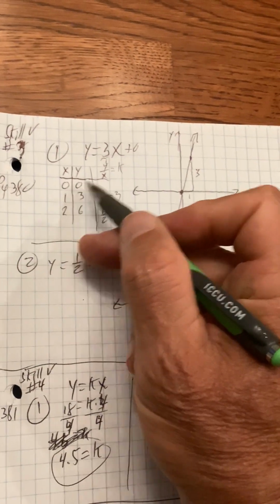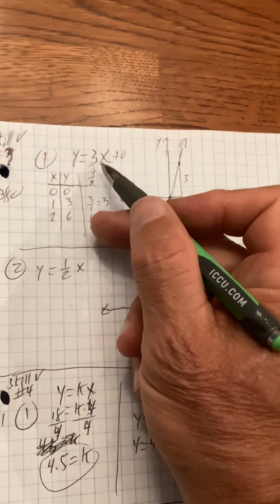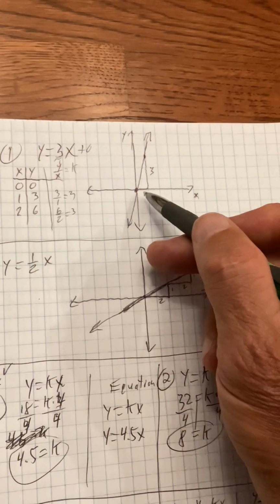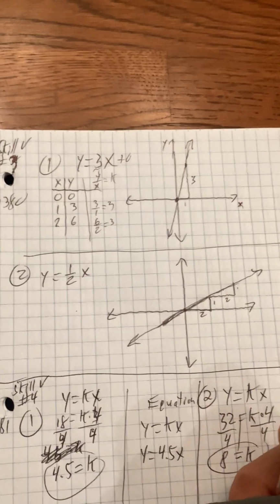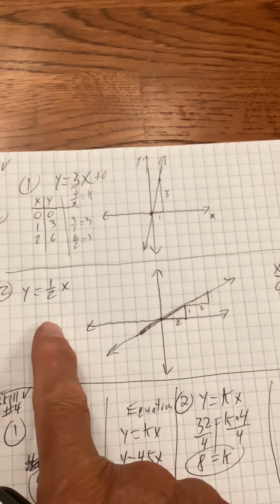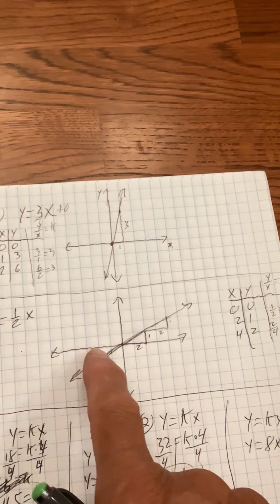Or you can make a table. If you plug in 0, you get 0. You plug in 1, you get 3. Plug in 2, you get 6. But here's your over 1 up 3. You only need 2 points to draw a line. And this one here, trying to do without the line, yeah, Bob has nothing. You could do your plus 0, and you could just go over 2 up 1.